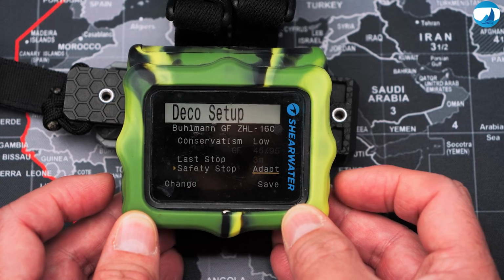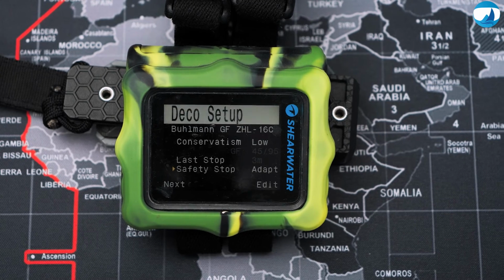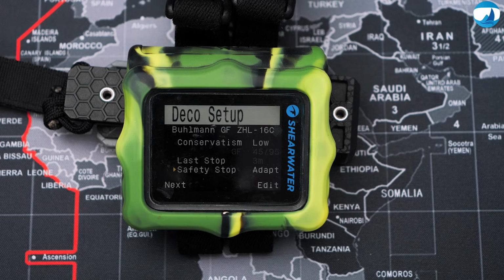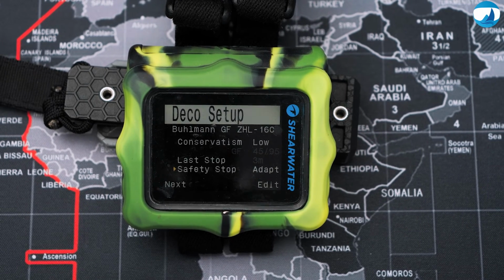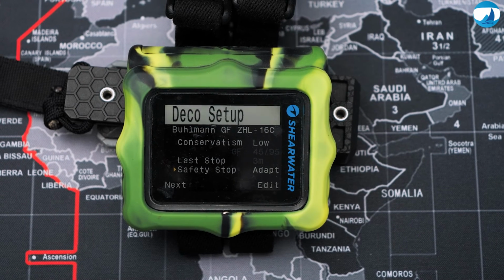When you're using the adapt setting, a 3-minute safety stop will be used unless the dive exceeds 30 meters or the NDL falls below 5 minutes, in which case a 5-minute safety stop is used.